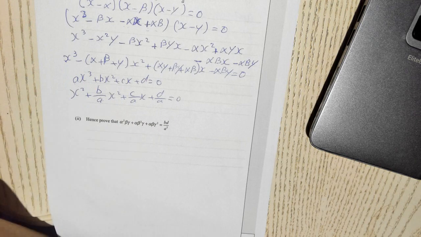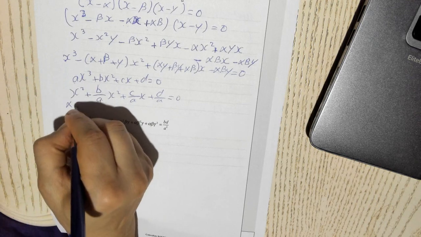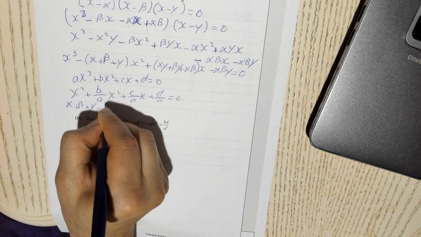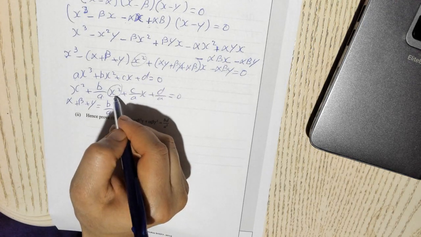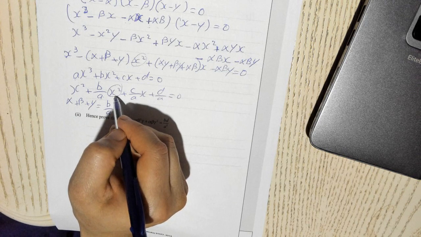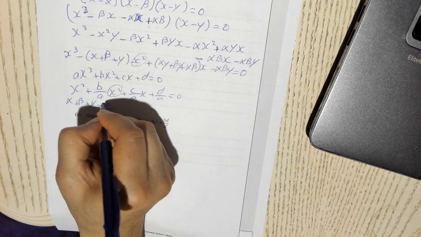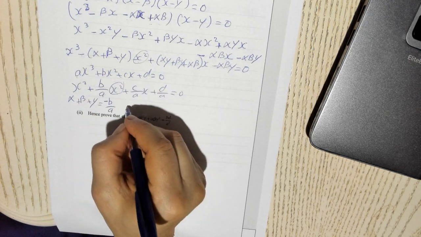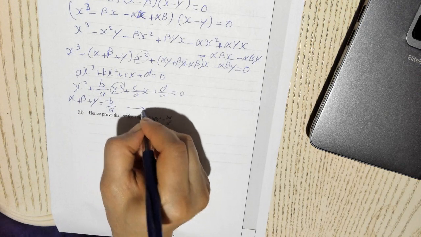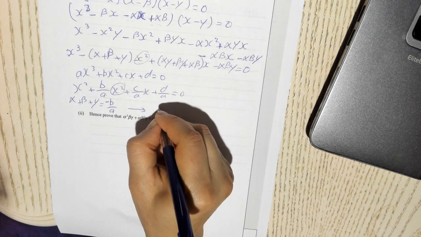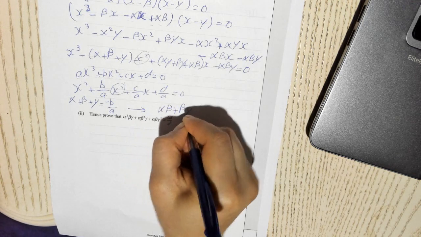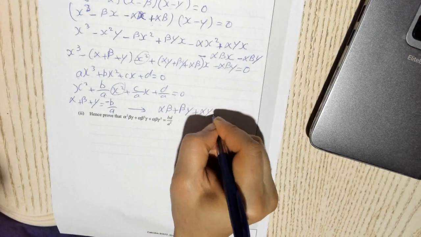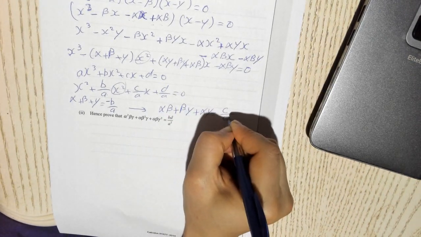Now when I compare the coefficients, I will have alpha plus beta plus gamma equal to negative b over a, because I'm comparing the x squared terms. That's negative because there's a minus in here. And if I compare the coefficient of x, I will have alpha beta plus beta gamma plus alpha gamma equals c over a.